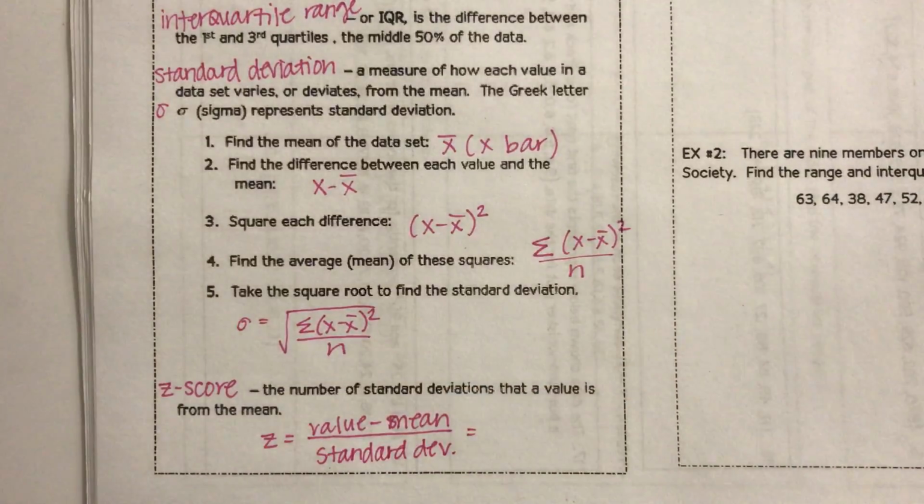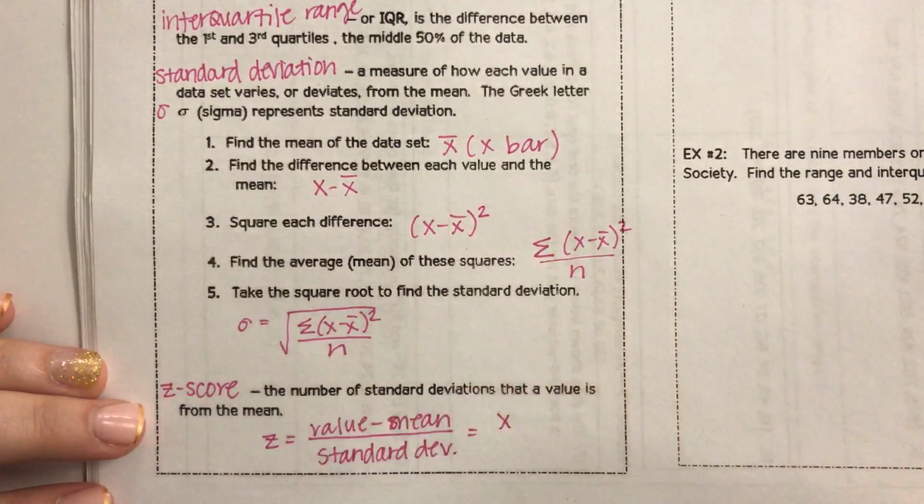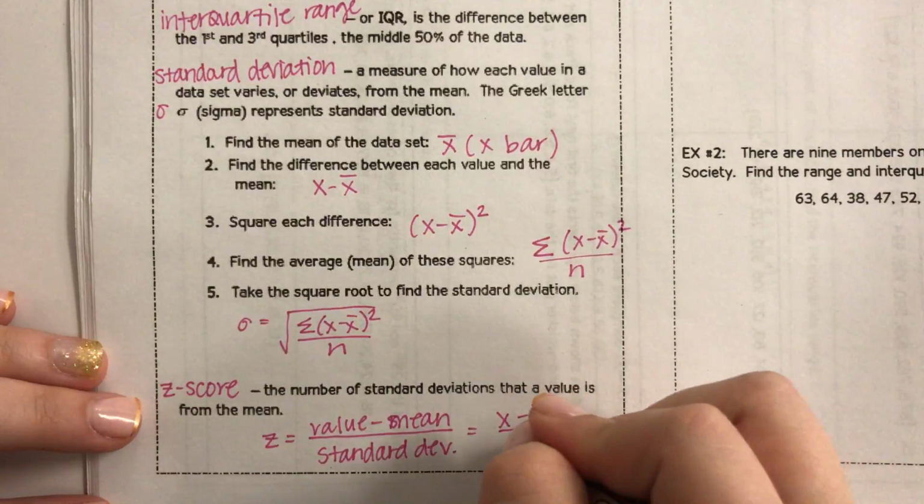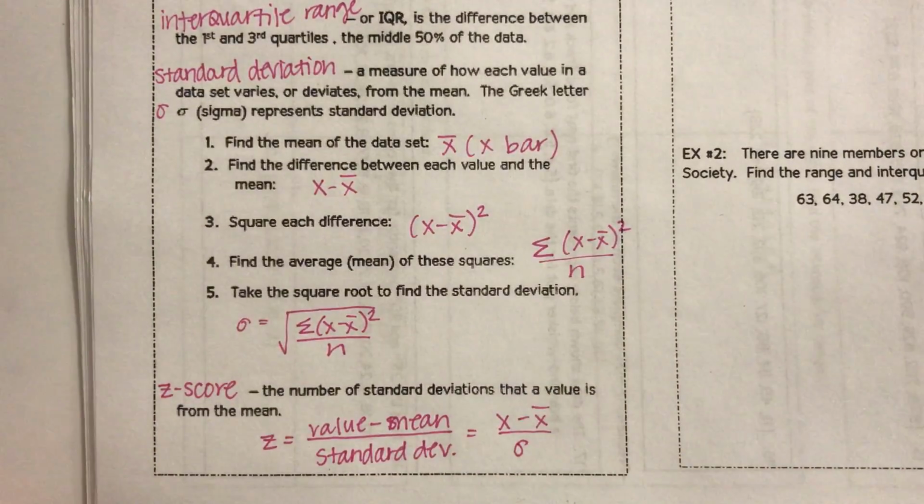Okay, so there's an easier way to write this. The value minus the mean over the standard deviation. Okay, and that's another formula we're going to write down on our formula sheet.